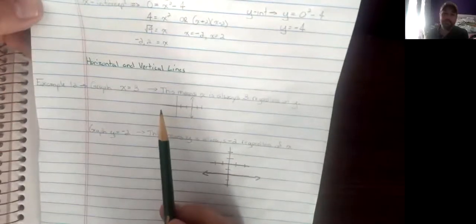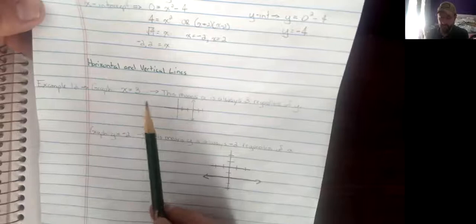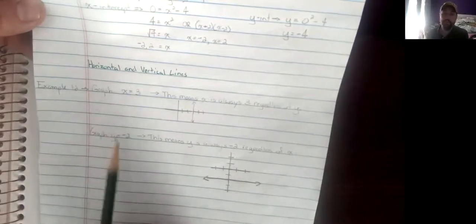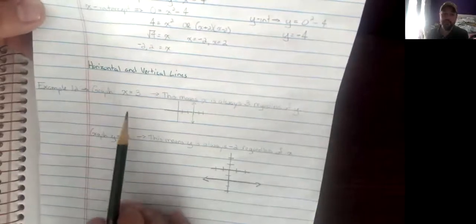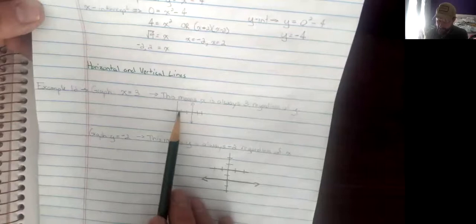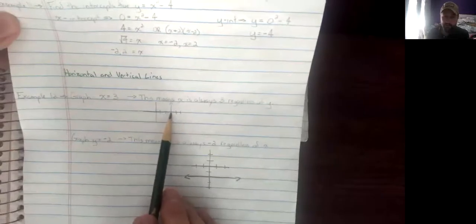Horizontal and vertical lines, super easy. Simple. Don't overanalyze. They look goofy because they're different. X equals 3. People want a whole equation to solve. There's nothing to solve. X equals 3. Find 3. 1, 2, 3. There's my X equals 3. That's my line. So it's a vertical line.